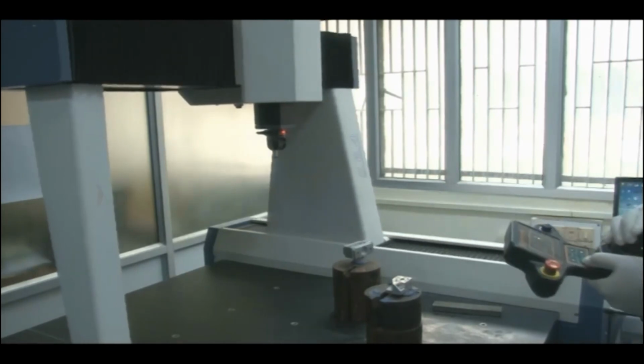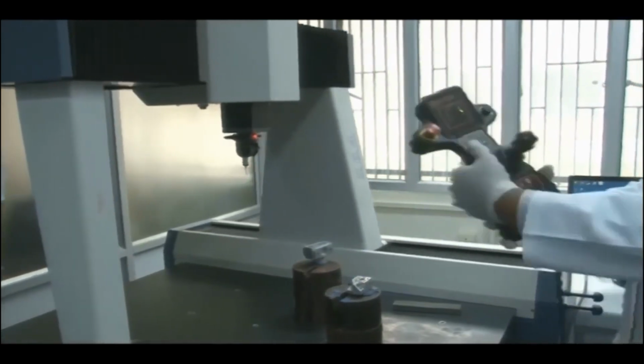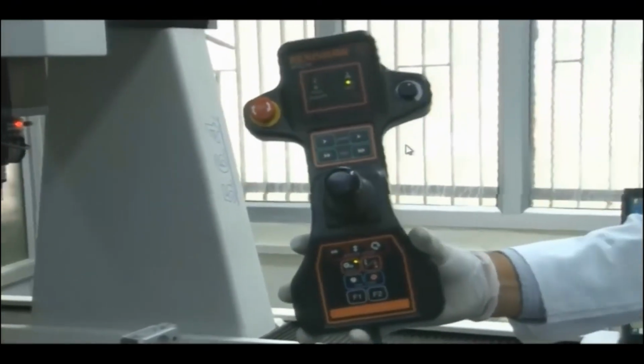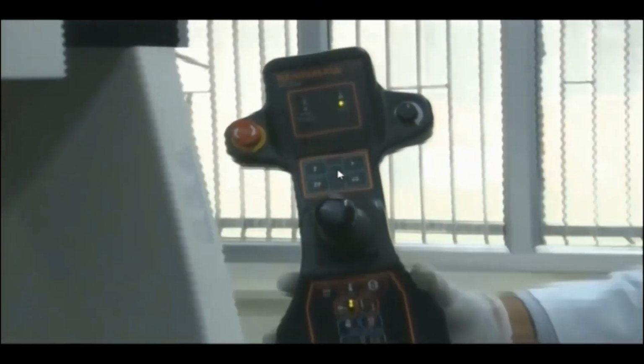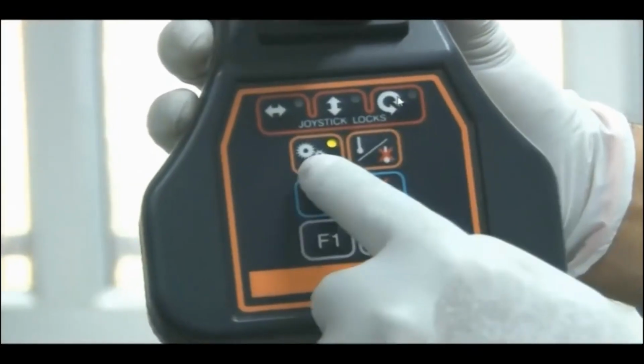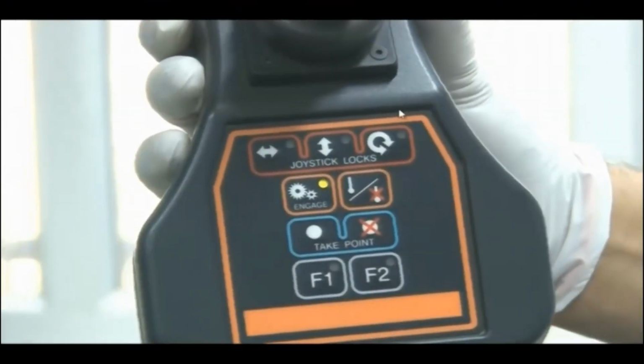The operator can control it. The Y and X axis movements are very similar. The only thing is that rotation of this knob anti-clockwise and clockwise makes the Z axis move. This is fast forward. So this is the joystick for X, Y and Z. Here there is also the engagement of sensitive mode, if it is required, but we won't work on this.